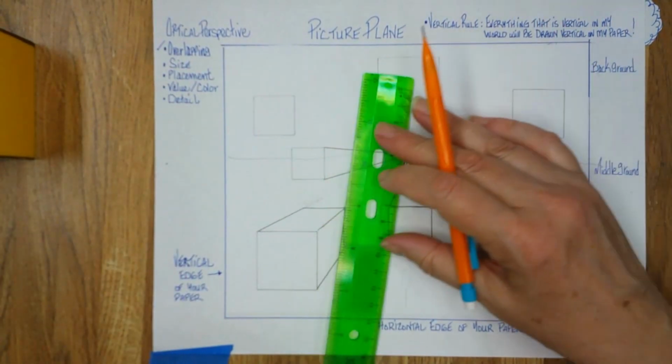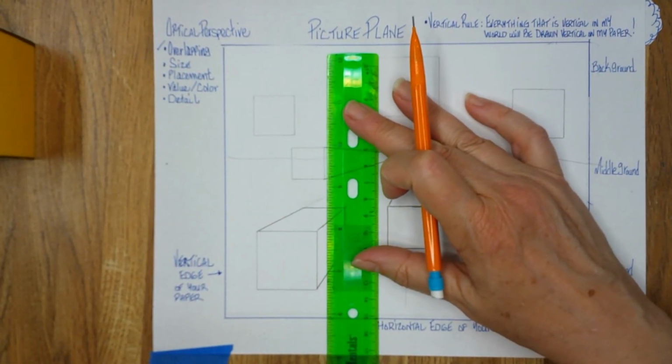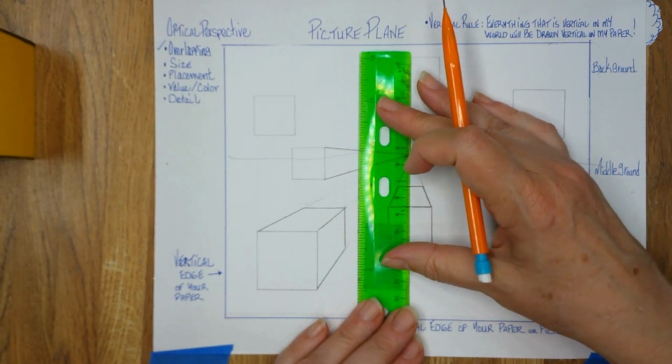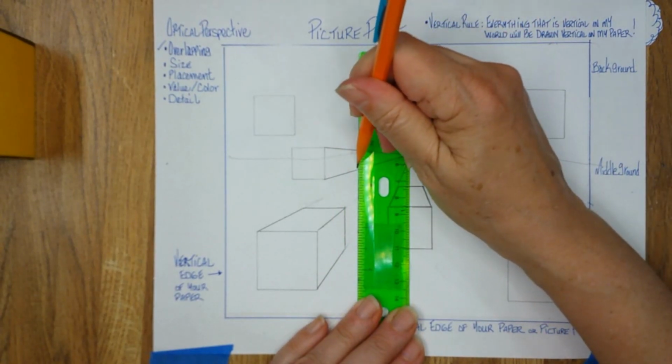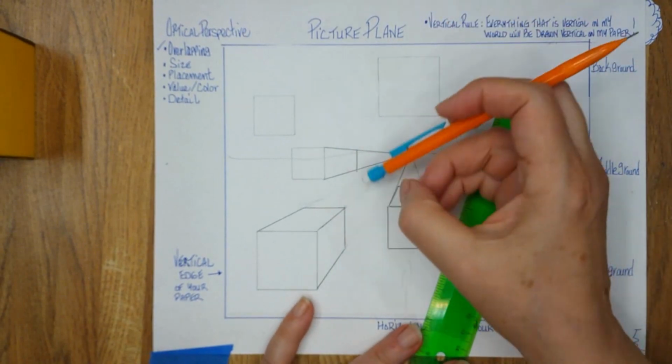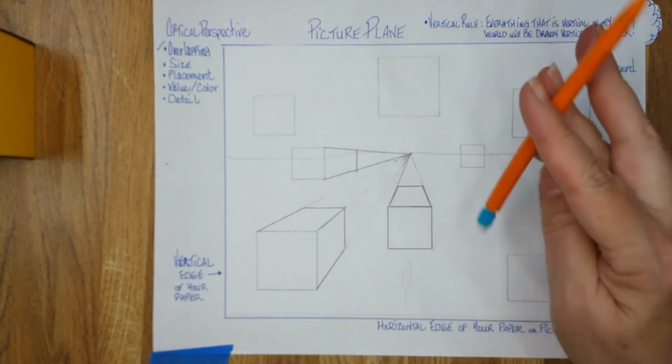The rule is everything is vertical in my world. There's my vertical line. Slide it back. Take it back as far as you want. Make sure it's vertical. Draw your vertical line. There's the box from the side.